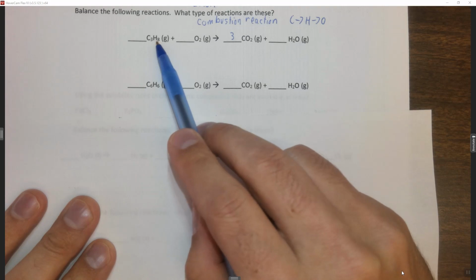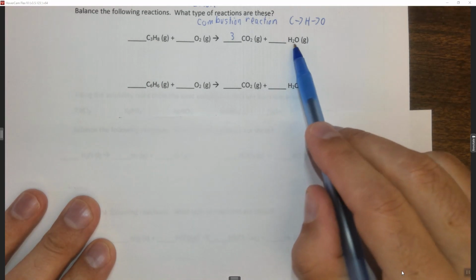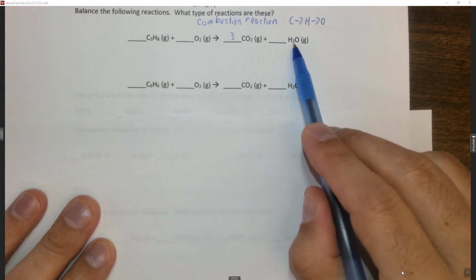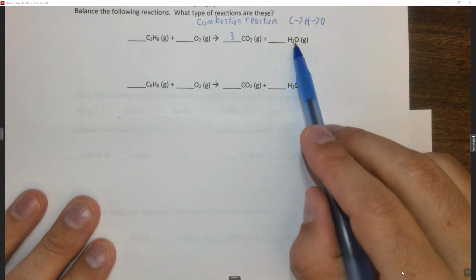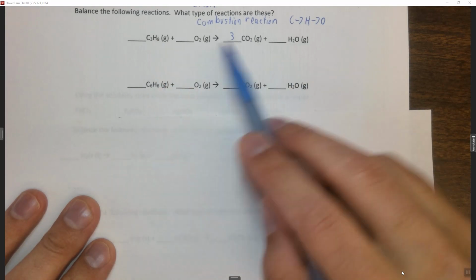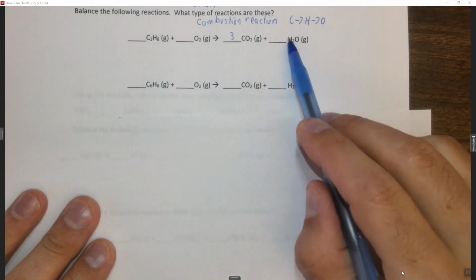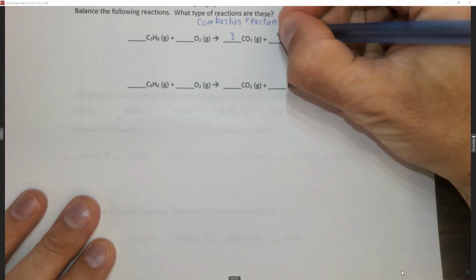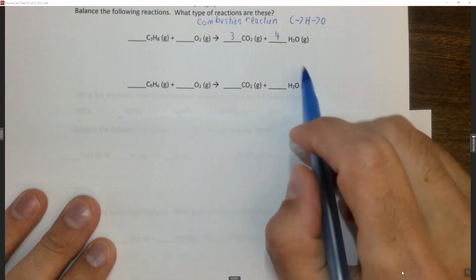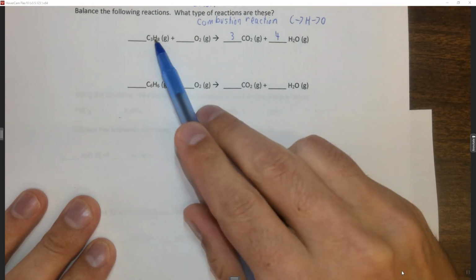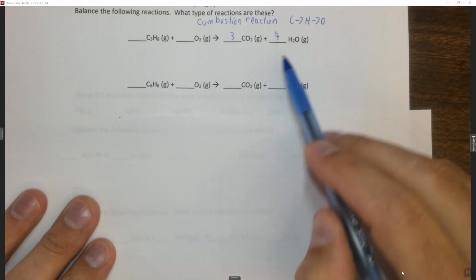Here we have 8 hydrogens. Each water contains 2 hydrogens. So all of the hydrogen of the hydrocarbon goes into water. All the carbon goes into carbon dioxide. All the hydrogen goes into water. But in this case we have H8, and in this case we have H2. So we're going to put 4 for the H2O. All right, so that'll give us our 8 H's because we have H2O.